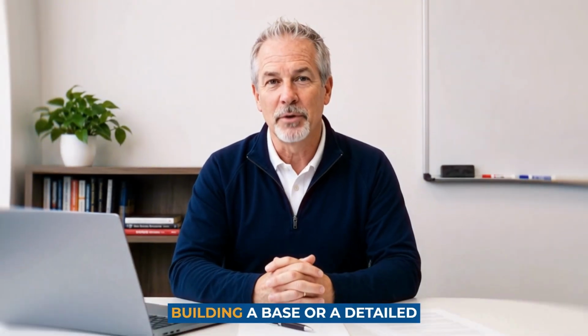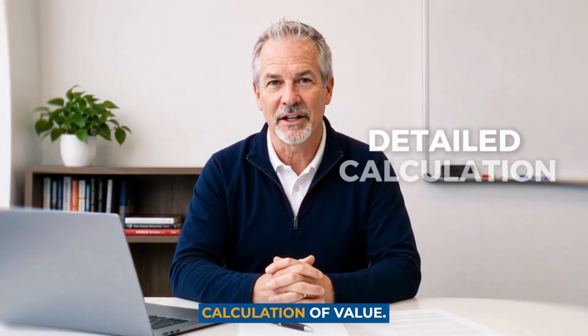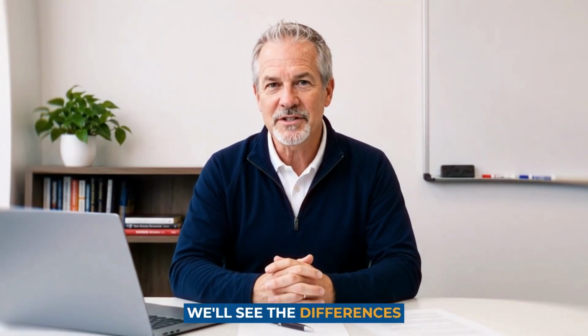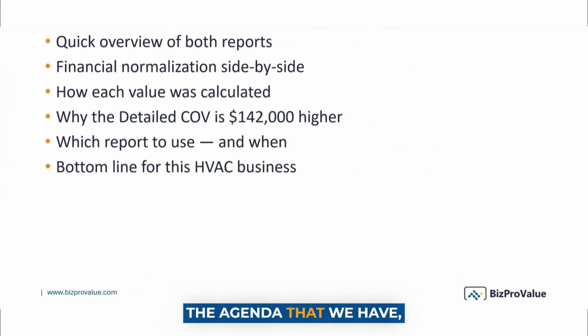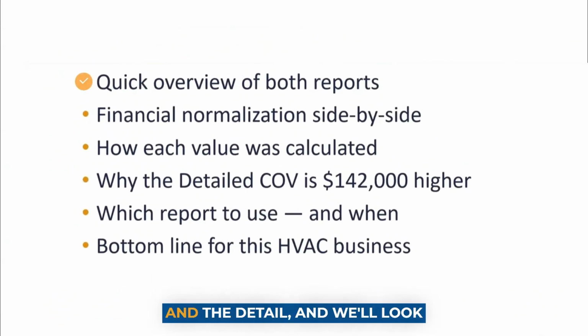Today we'll be looking at building a base or a detailed calculation of value. We'll see the differences and the insight that you can develop in both platforms. The agenda that we have, we'll look at both the base and the detail, and we'll look at the normalization process, which is identical and similar.